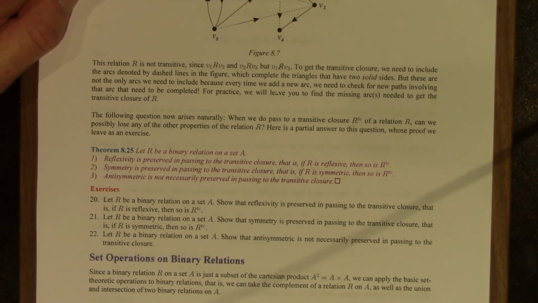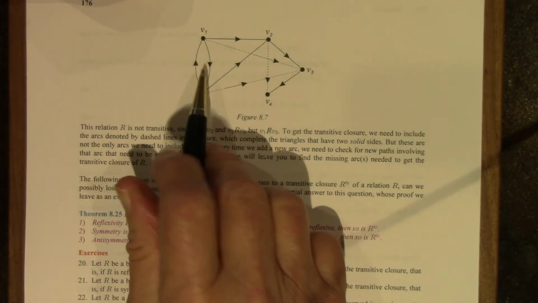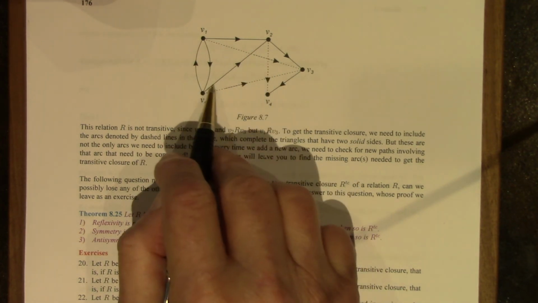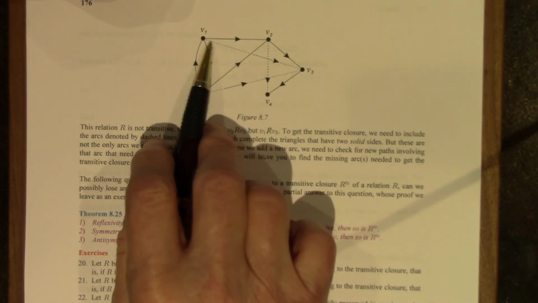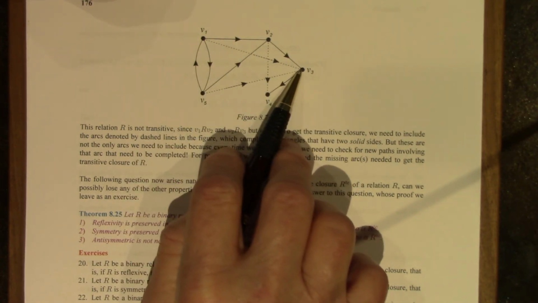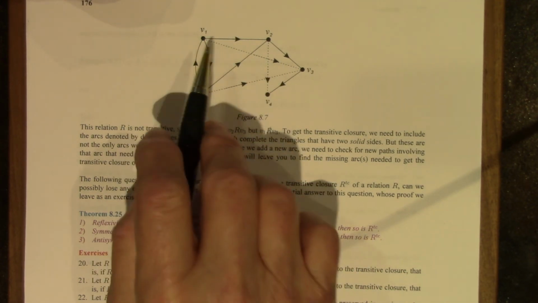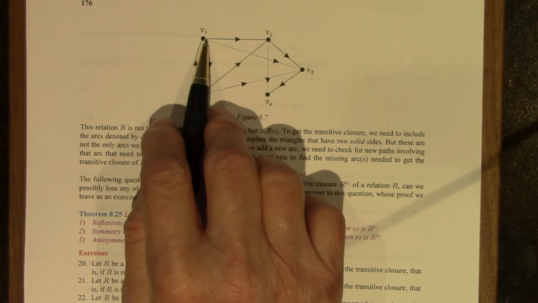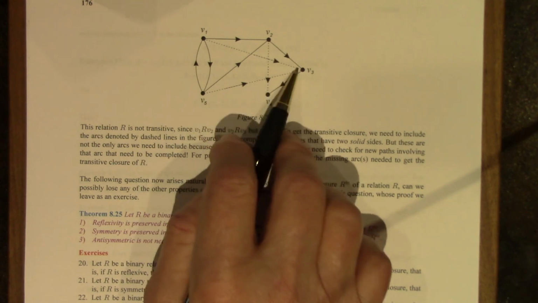Here's an example. Consider the relation that consists of the vertices and the solid lines. I started to add some additional arcs to complete some of the triangles. So for example, paths of length 2. V1, V2, V3, there's a path here.